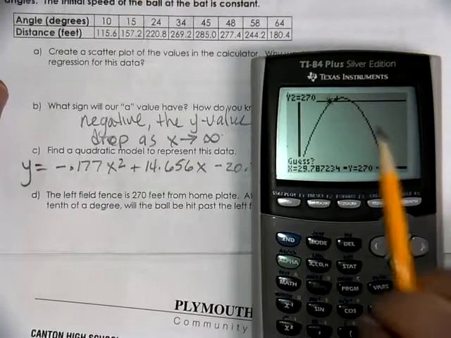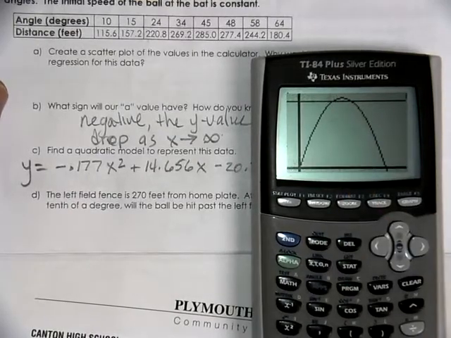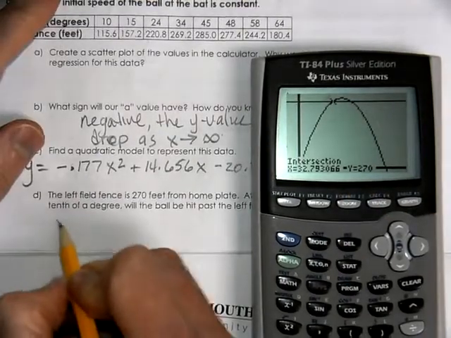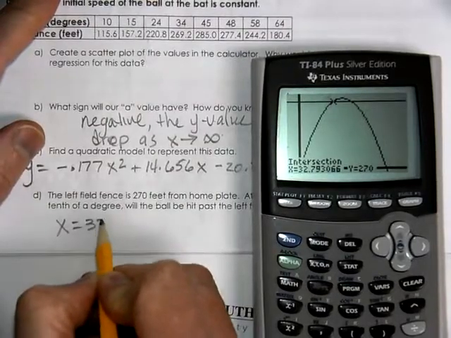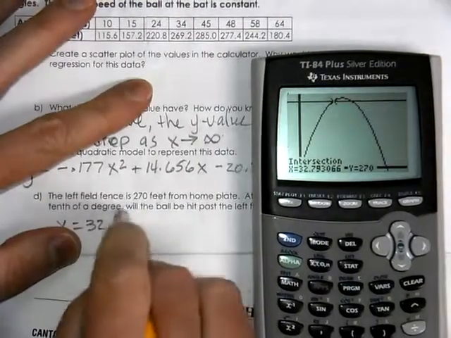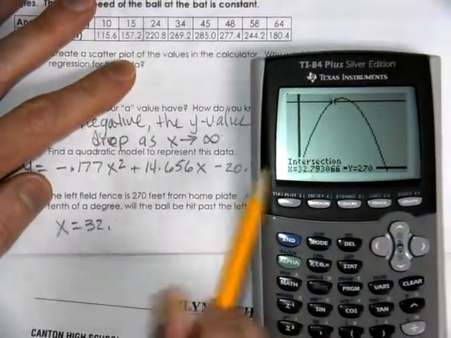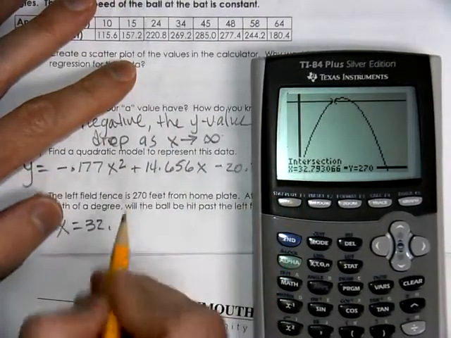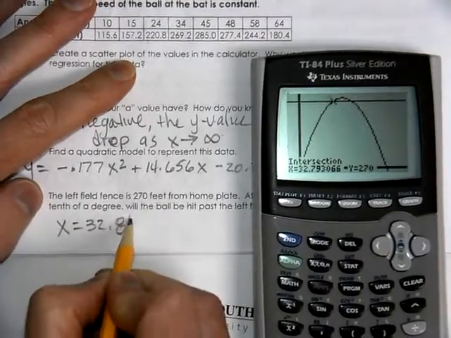That's our second curve, and our cursor has to be closest. So we have an x value at 32.7, they say to the nearest tenth. So 32.8 degrees.